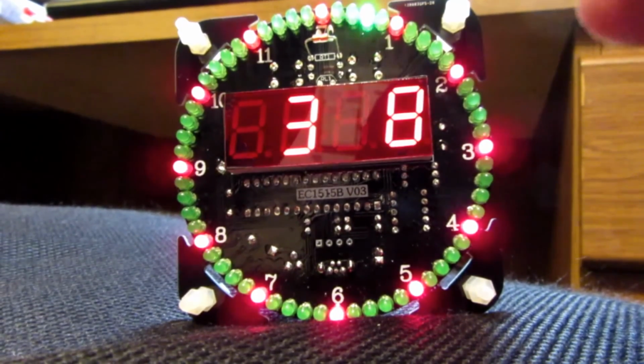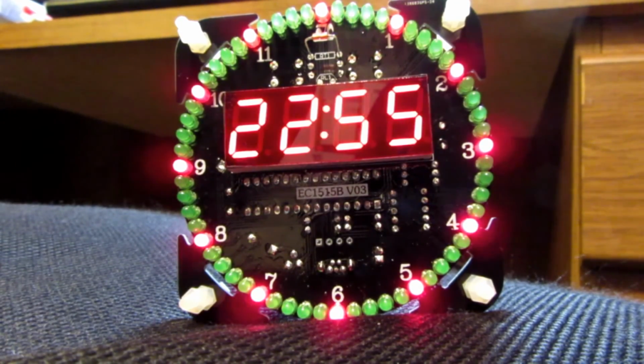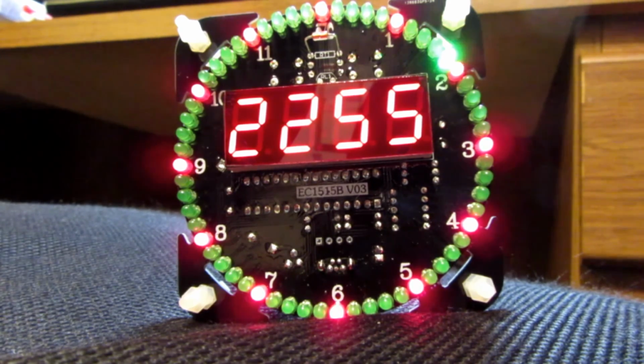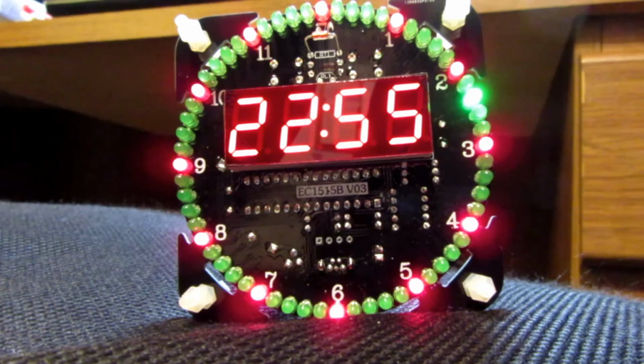The only thing it's missing is it doesn't have a working photocell, a feature which I probably wasn't going to use anyway. But I thought this would be useful information to add on to my other video.